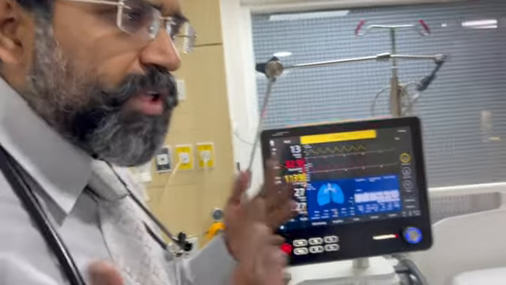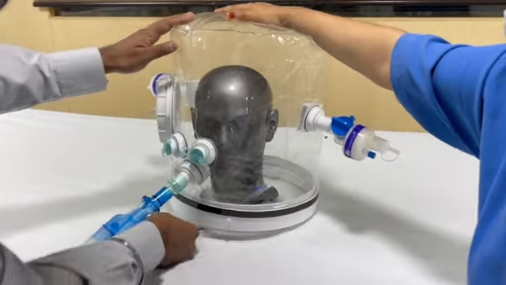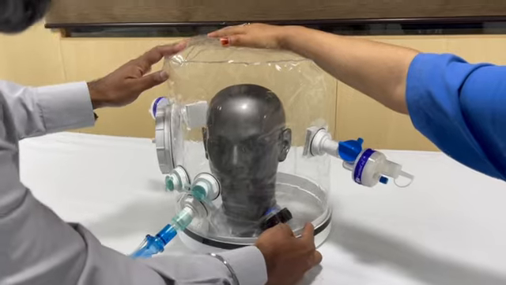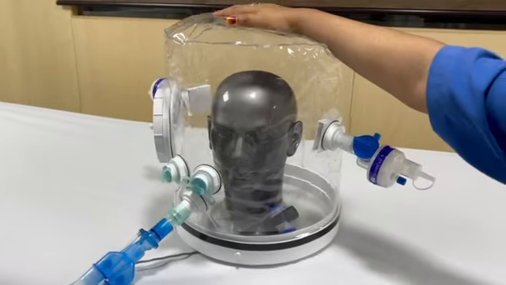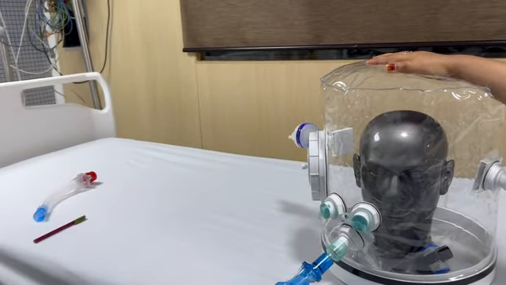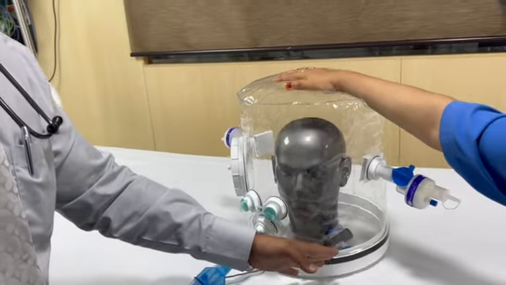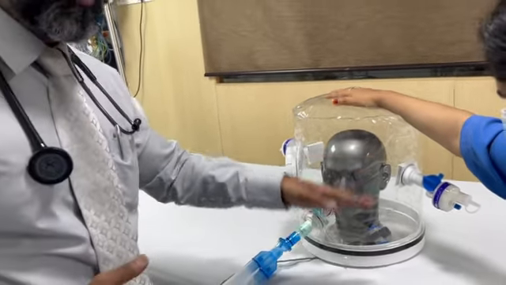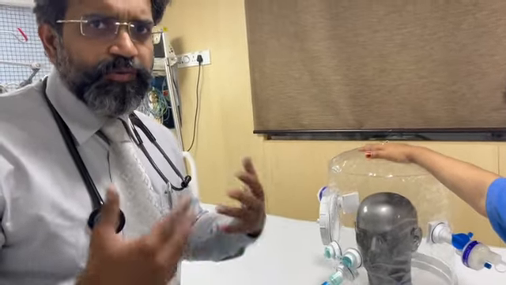Now how do I know that the patient is ventilating quite well? I can do something very simple. I can just put my mainstream capnograph inside. Have you seen what I've done? I've just put my mainstream capnograph inside, just lying there. If I find the EtCO2 that we normally see going more than 5 millimeters of mercury, then I know that there is CO2 retention happening and I need to do further things.